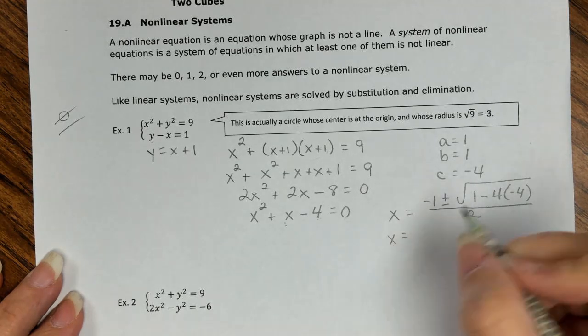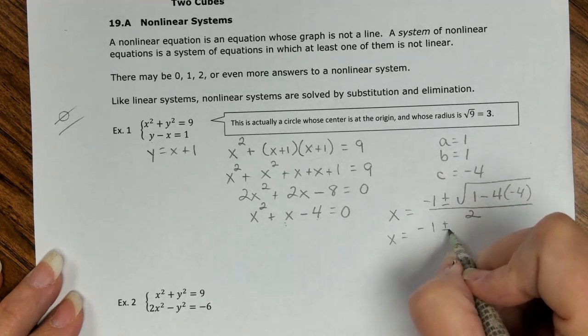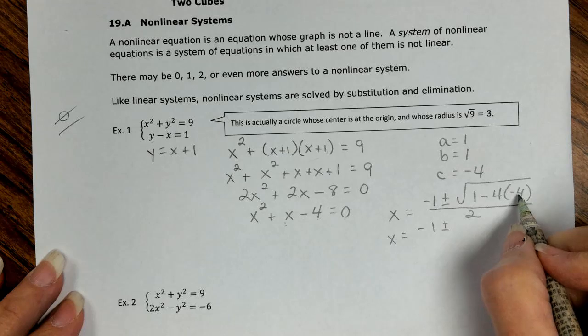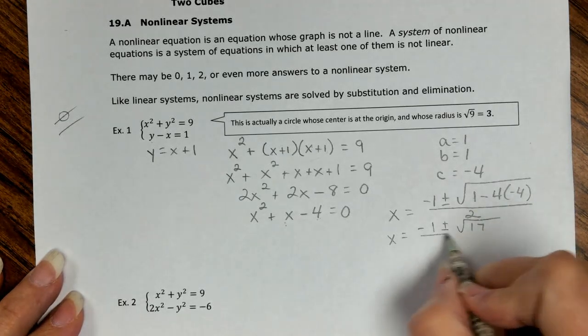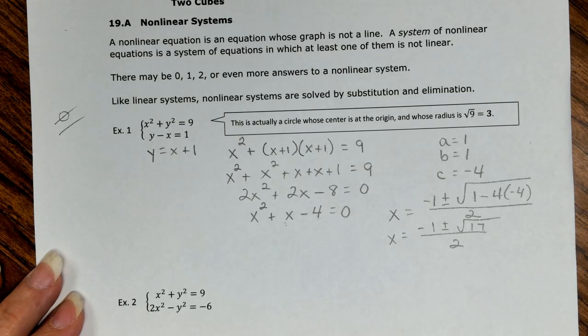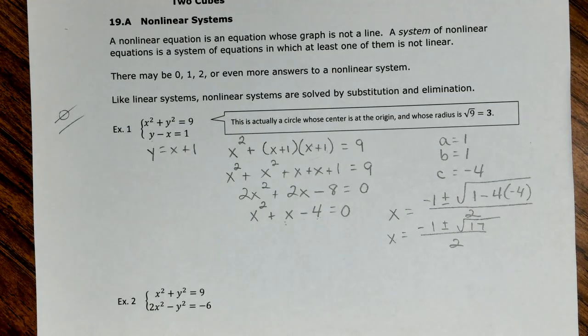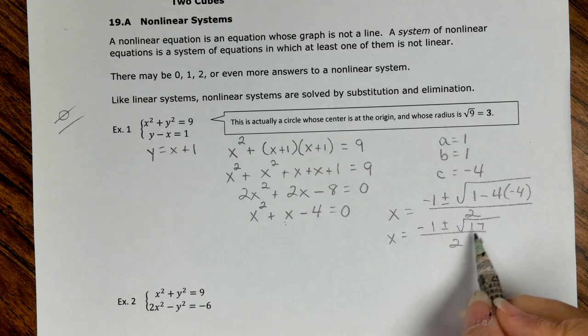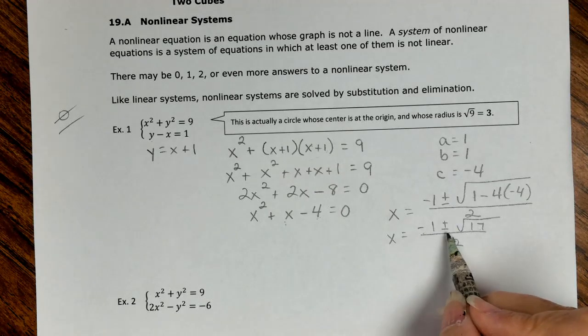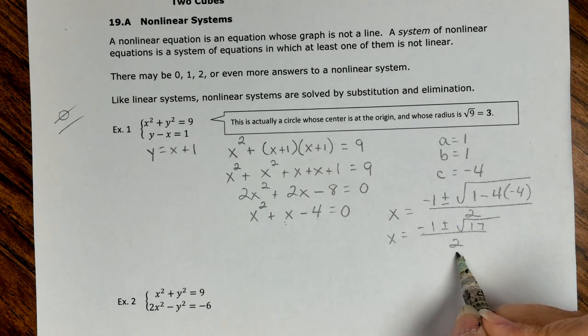So x is negative 1 plus or minus, okay, so 16 plus 1, square root of 17 all over 2. Okay, so I have 2 answers for x. It's either negative 1 plus root 17 all over 2, or negative 1 minus root 17 all over 2.